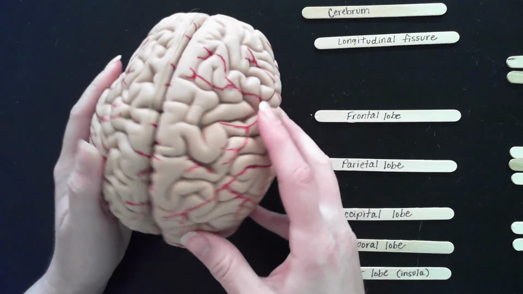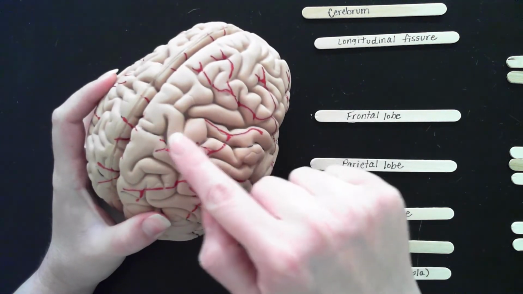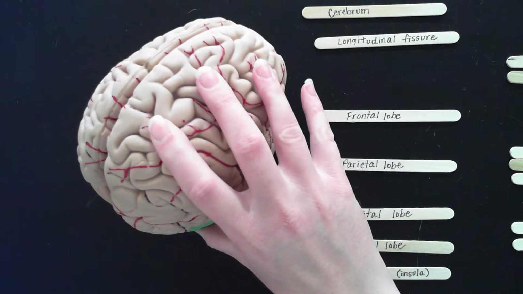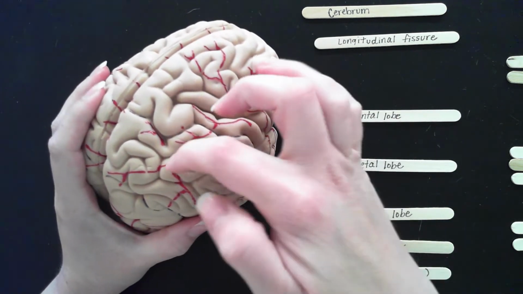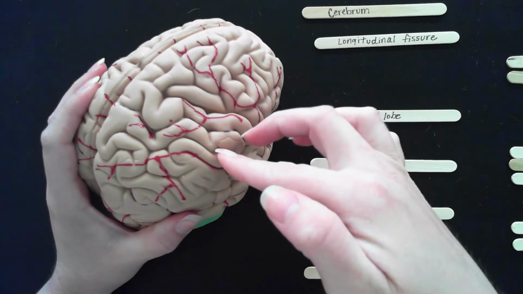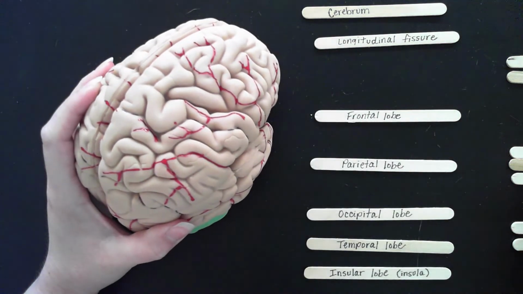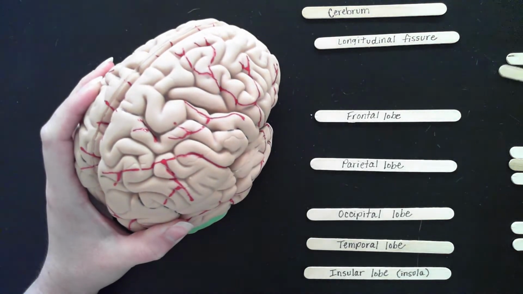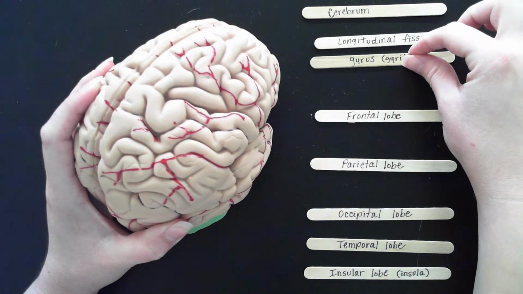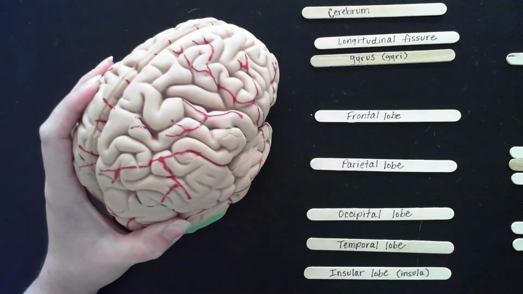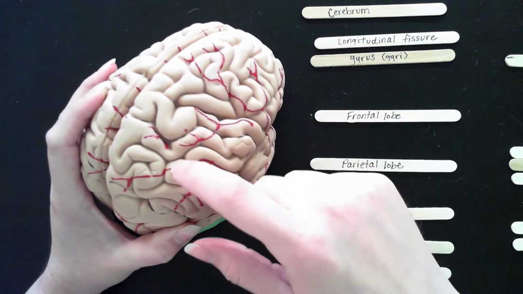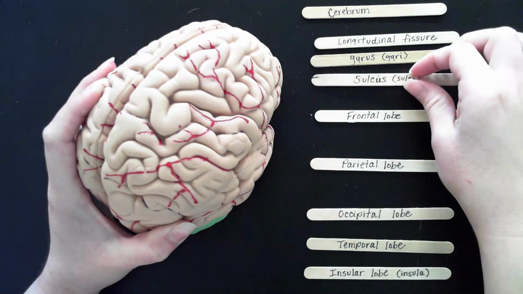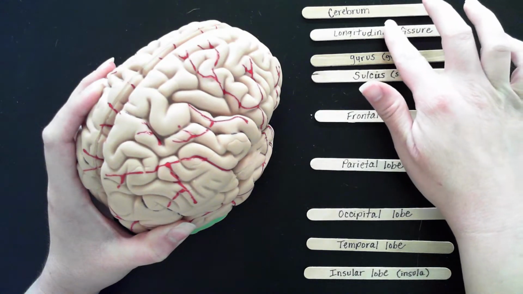The other thing I want to note is you'll probably recognize this noodly looking pattern, as well as the grooves in between them, that are associated with the appearance of the brain. Each ridge or noodle, not that I have a better term for that, is a gyrus. If we're talking about more than one, gyri. And the folds or grooves in between are called sulci, or if we're just talking about one, it's a sulcus.